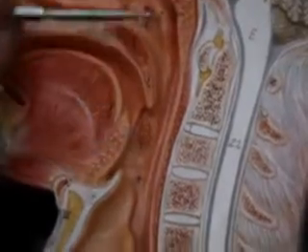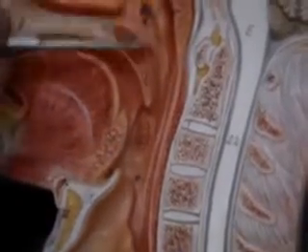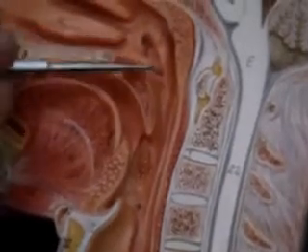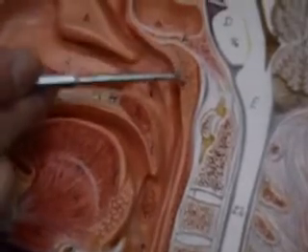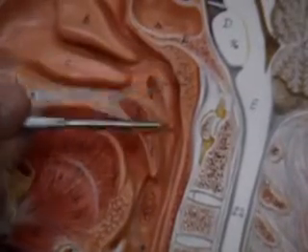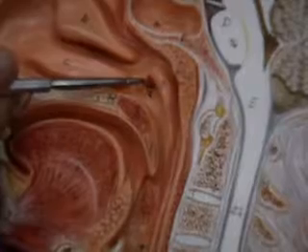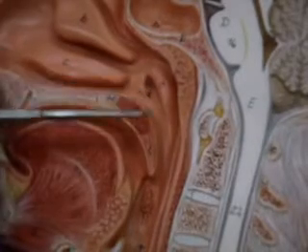So the next section here is our pharynx, and there's three parts of it. This part, and then this part. The upper part is called our nasopharynx. So this is our nasopharynx here. And there's a couple of structures that we can see here. These are the pharyngeal tonsils that are in the nasopharynx. And this is the opening for the auditory tube.